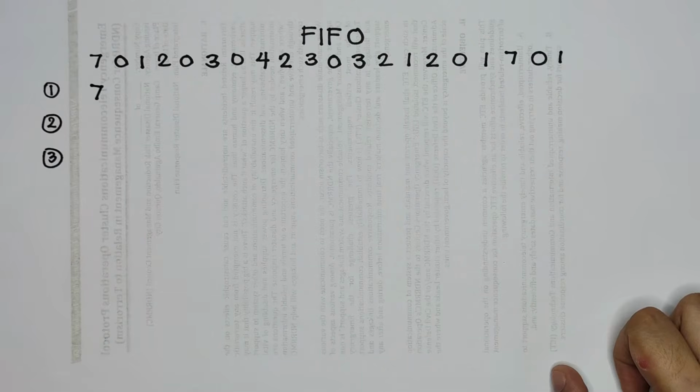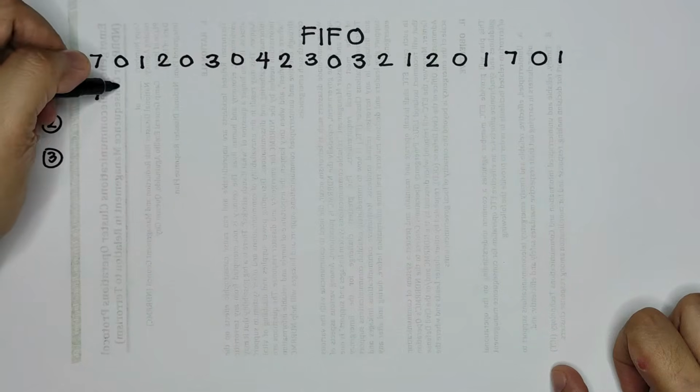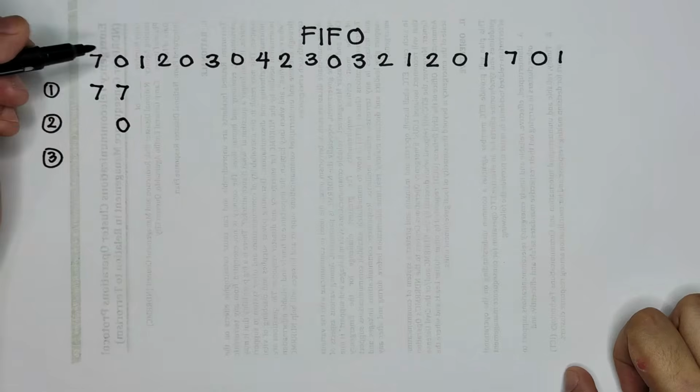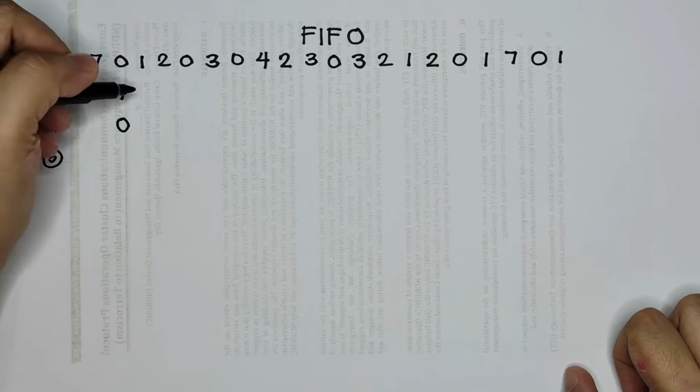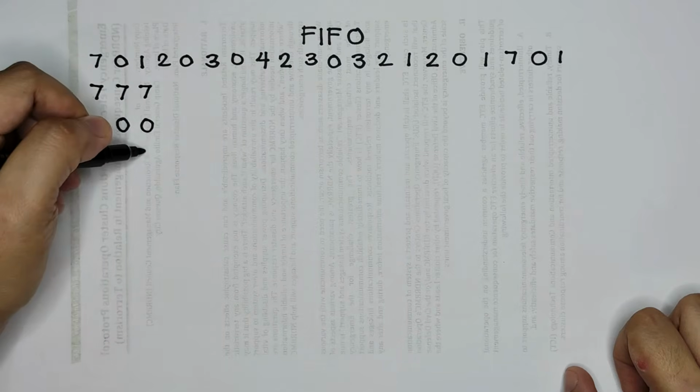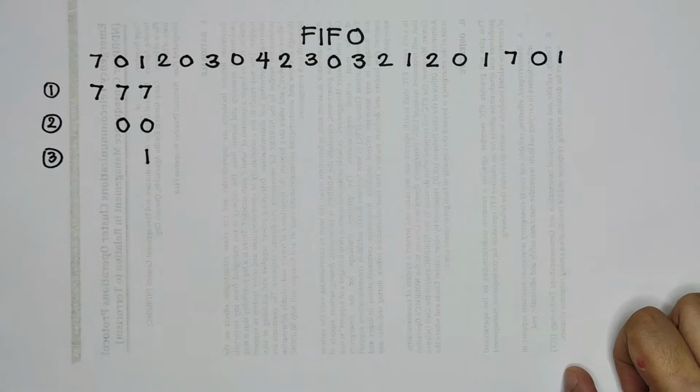Next is 0. On the next iteration we have 7, 0, and then next is 1. So the value of the page frames after the third iteration is 701.